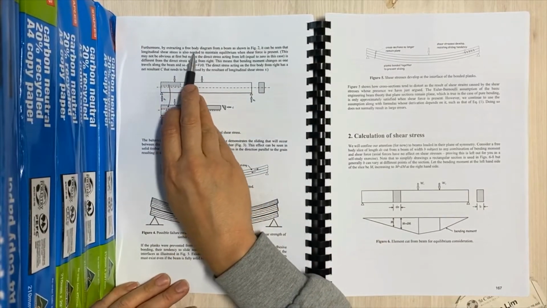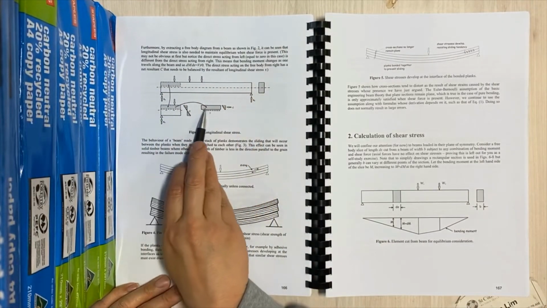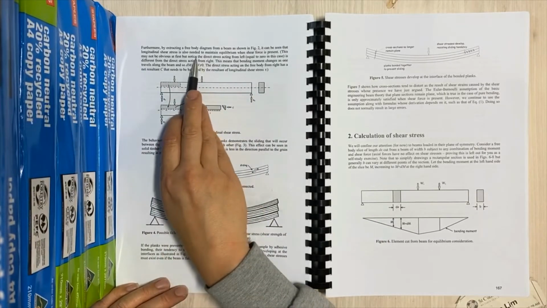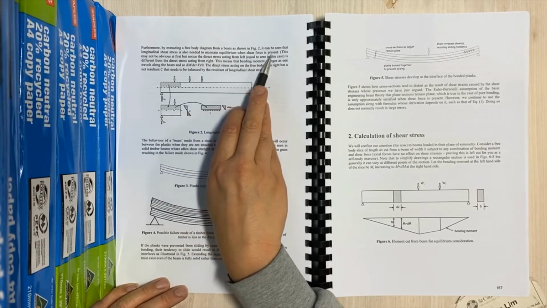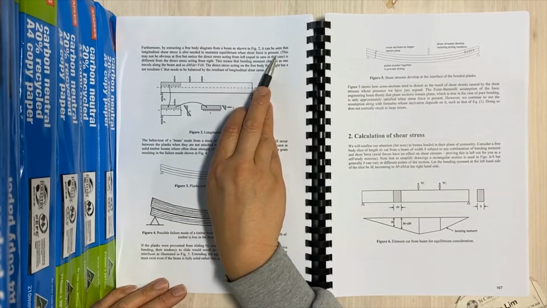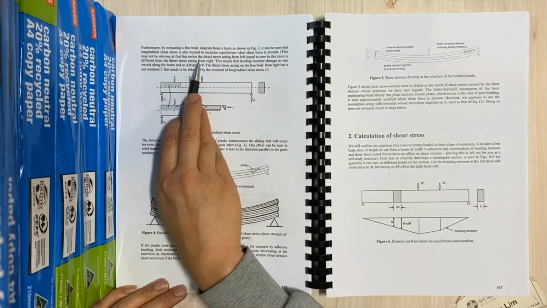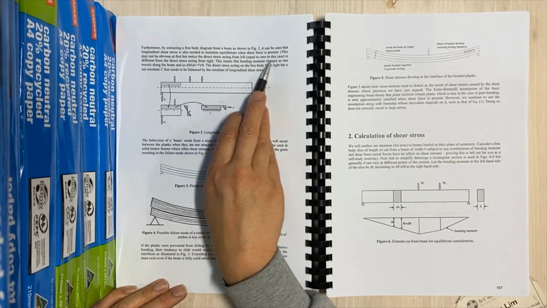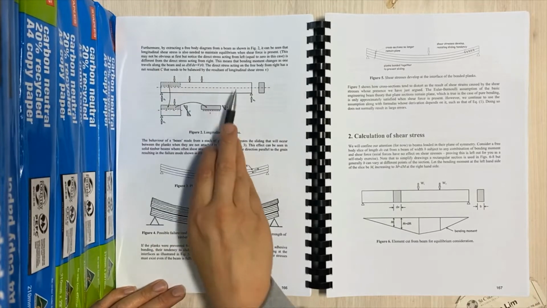Furthermore, by extracting a free body diagram from the beam, as we can see here, it can be seen that there must be longitudinal shear stresses also needed to maintain equilibrium when the shear force is present. This may not be obvious at first, but look at the direct stresses acting from left. It's different from the direct stresses acting from right.